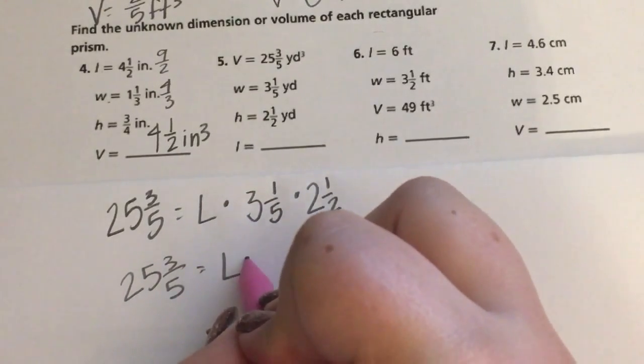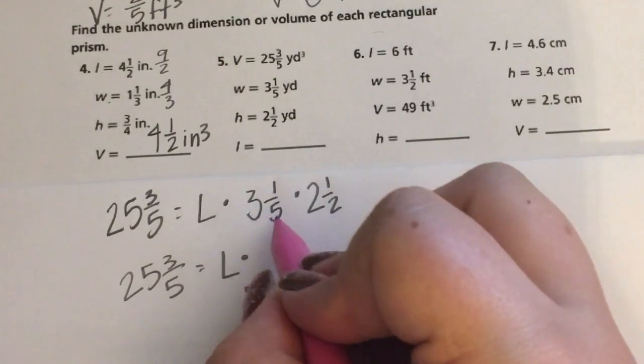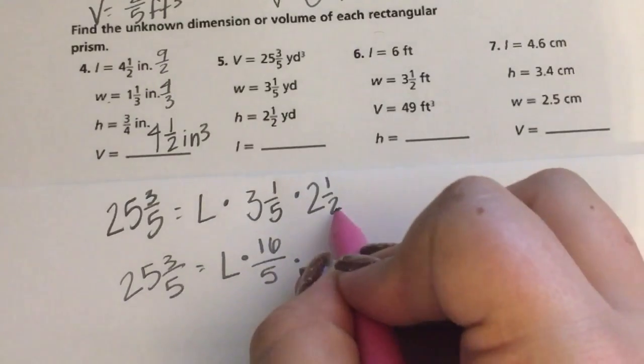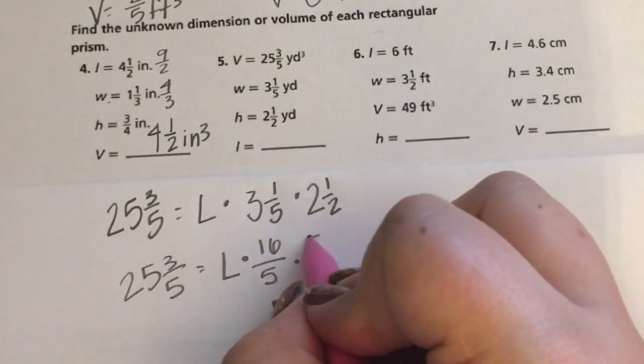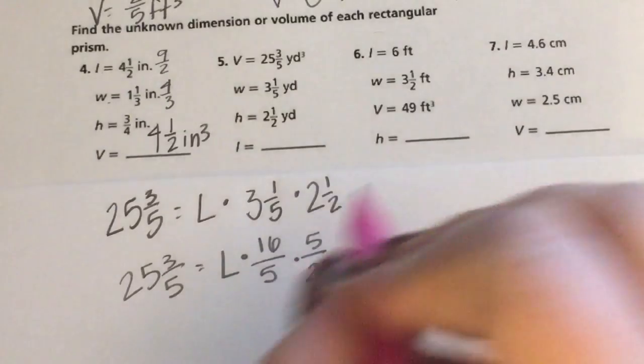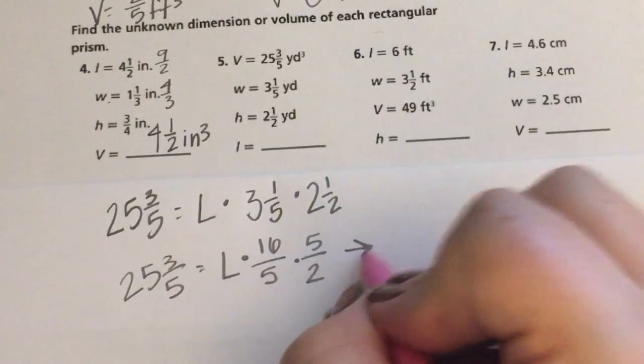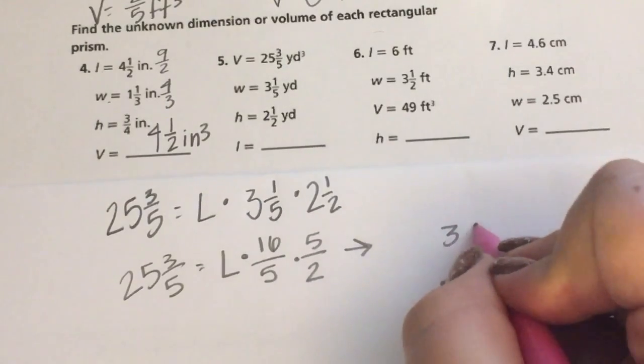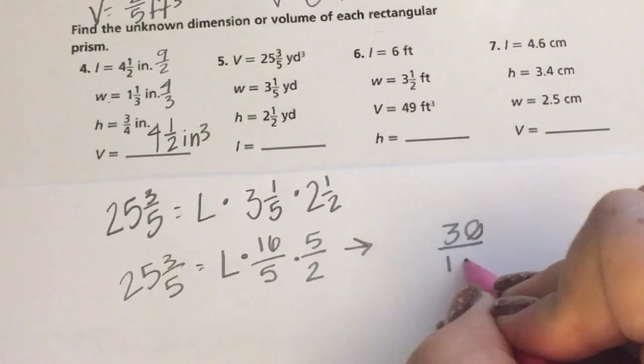So it's length multiplied by 5 times 3 is 15 plus 1 is 16/5. Multiplied by 2 times 2 is 4 plus 1 is 5/2. I multiply those straight across, and I get 6 times 5 is 30, carry the 1.